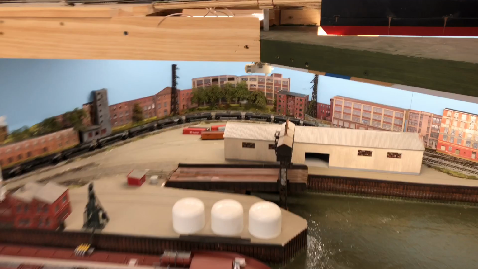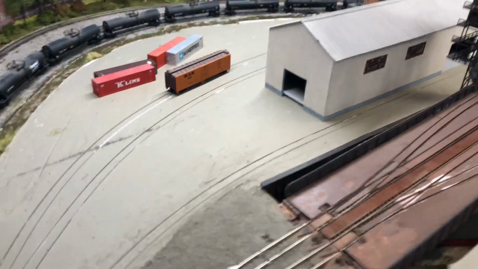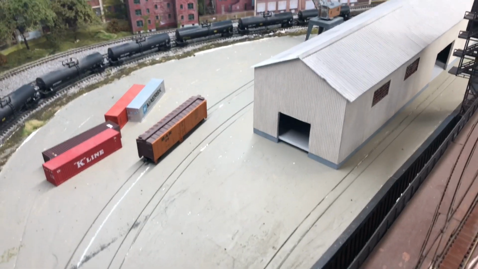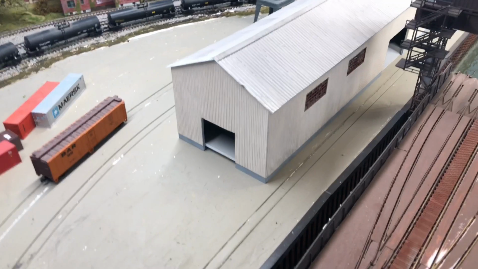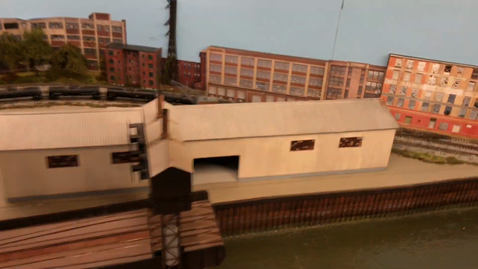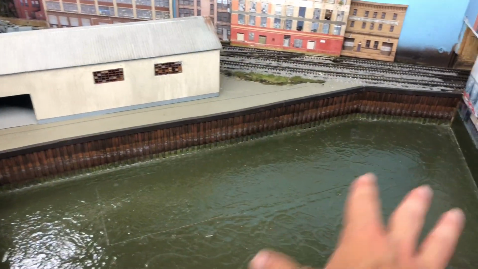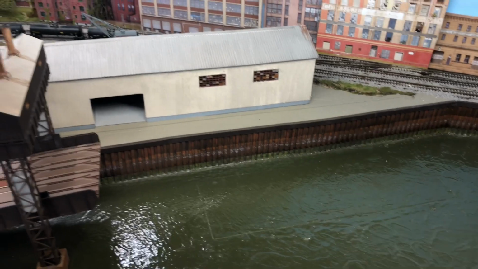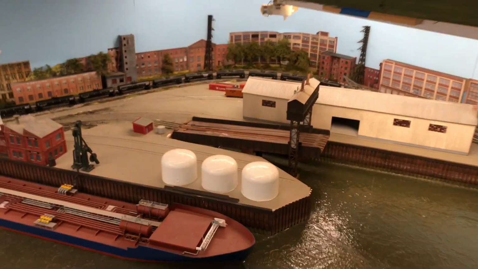The only other thing is that I have some storage tracks and some transfer tracks here as well, so that in case there's loads that need to be temporarily placed there, it can be done. Or if in the future there's some kind of a crane system that I add here, any other ship that would pull into this area would be able to load and unload from the train cars. All right, so that's this corner.